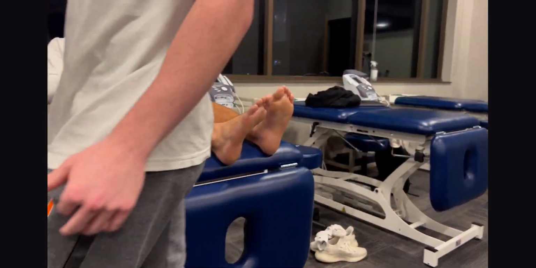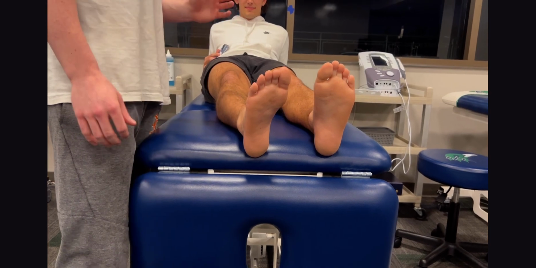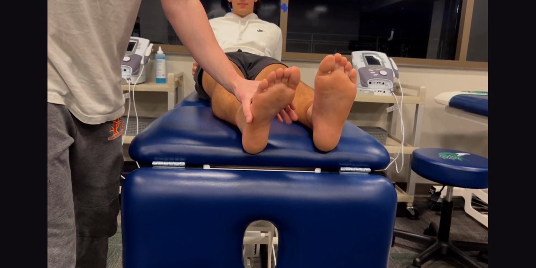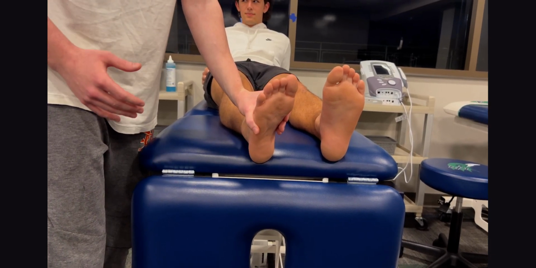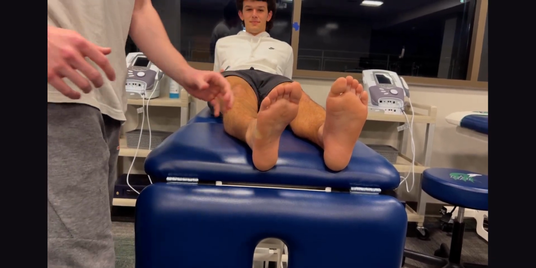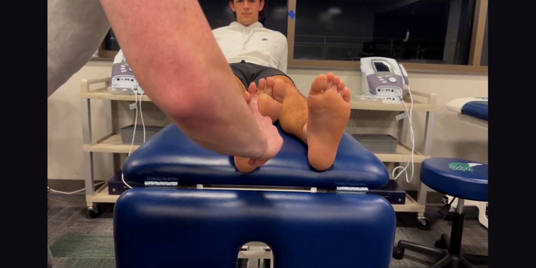So we're going to move over here to the involved side, the injured side that would be getting a positive test. We're going to do the same thing. Grasp midfoot and squeeze the metatarsals together. The patient would have pain from this happening. So this is when you would come to the web space of the feet and you would push inward, and this would relieve the symptoms.